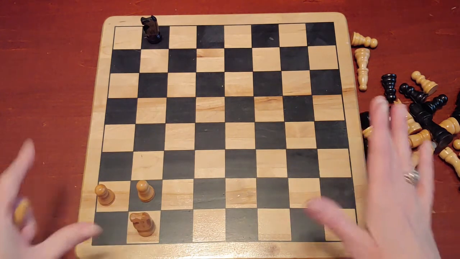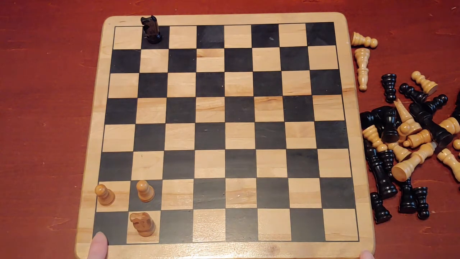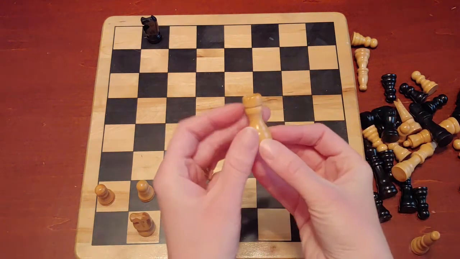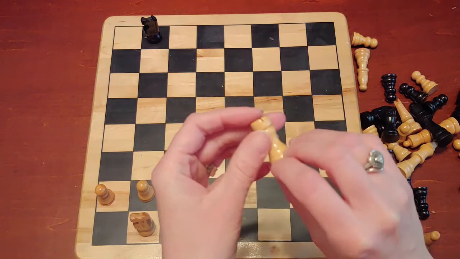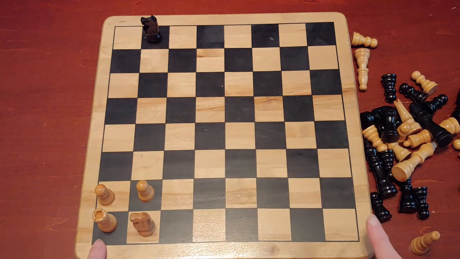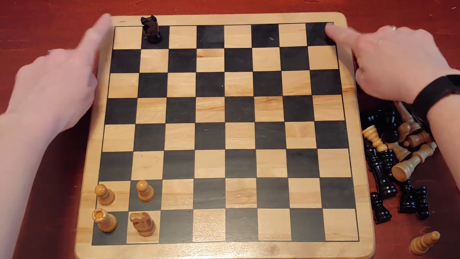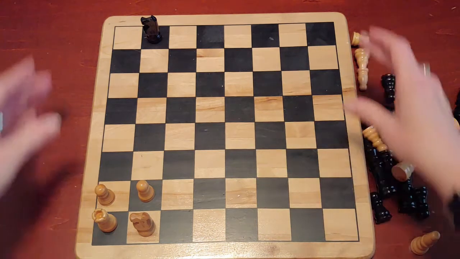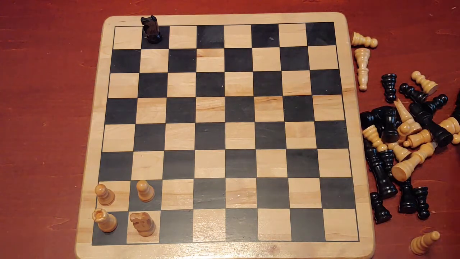You want the board set up with the dark square on the bottom left corner. And to show you the different pieces, this is a castle, also known as a rook. And that goes on the bottom left and right corners, and also the top right and left corners. You want white on one side and black on the other side.